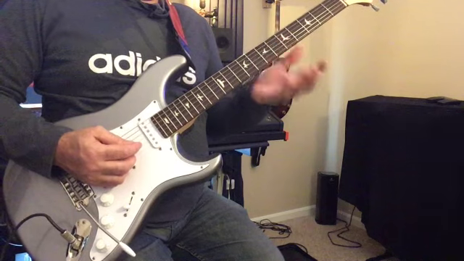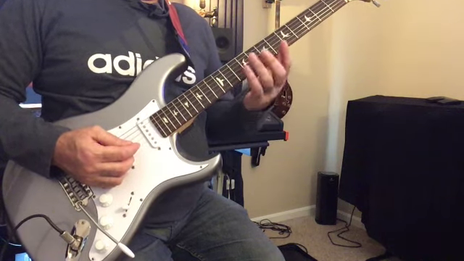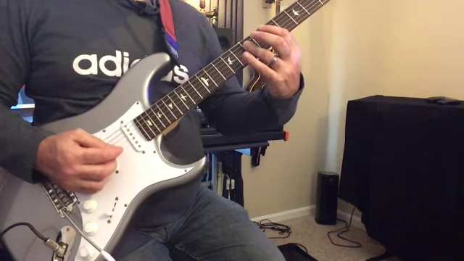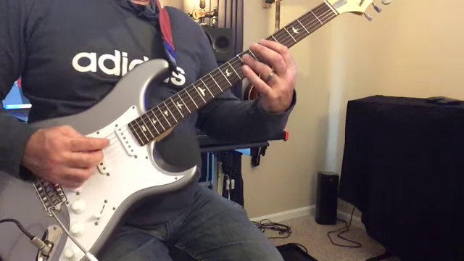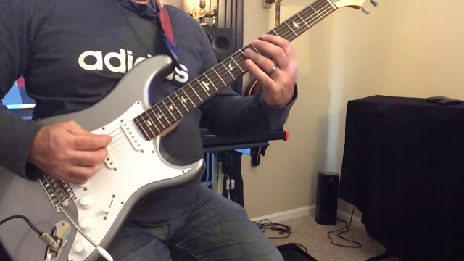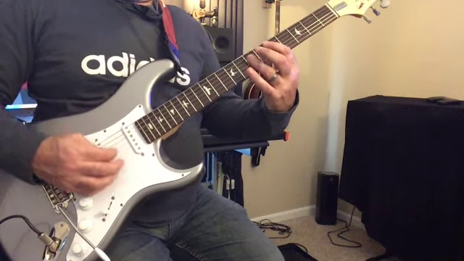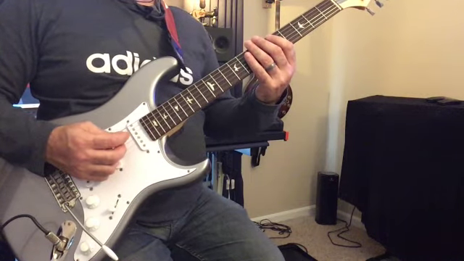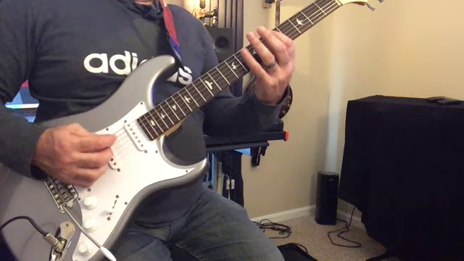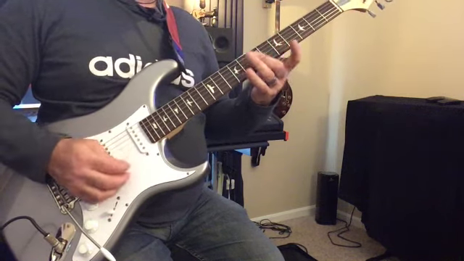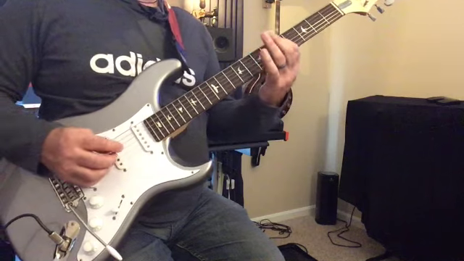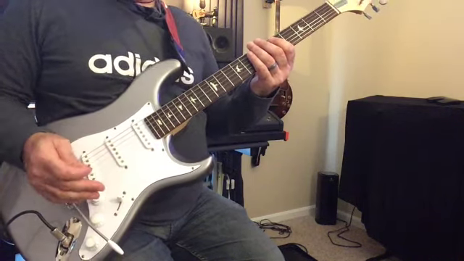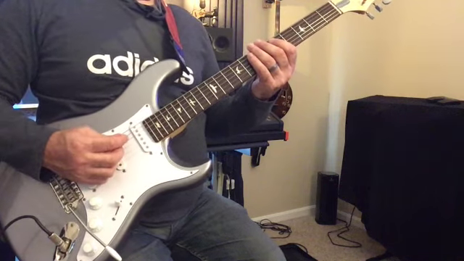So we can do this with all 5 of our shapes. And if we were to do, let's take an A shape. I'm at the 5th position here. Now, if you just played it straight like I'm playing the chord, well, you're not getting that full arpeggio sound. You're not getting, here's the sound we want. Okay, so we'll change positions to the 3rd position or 4th position just because I can.